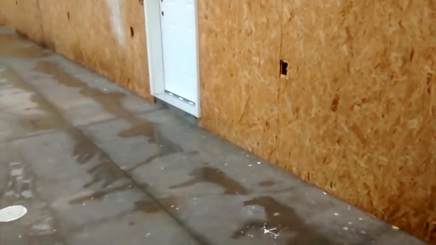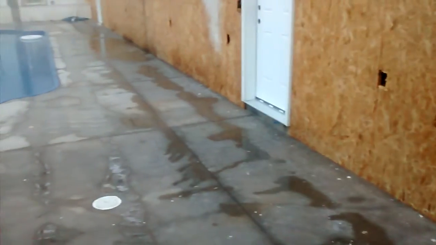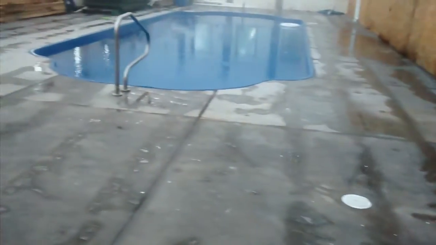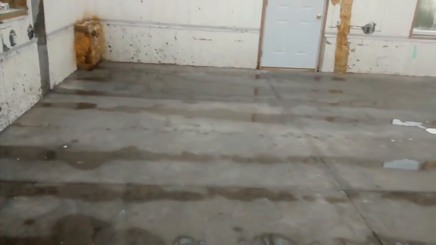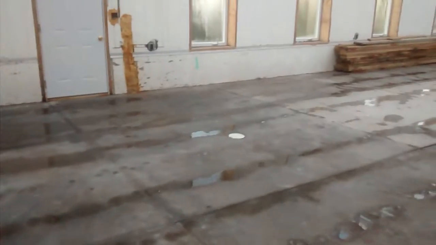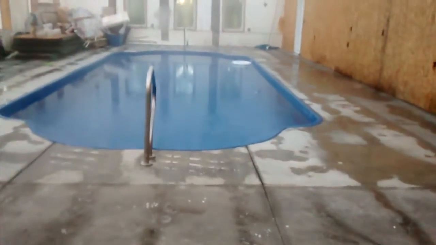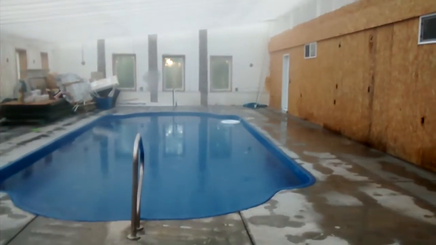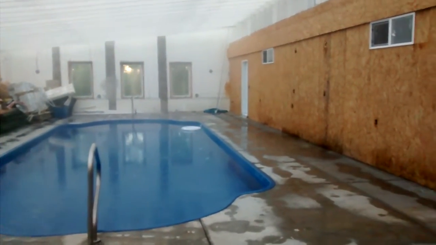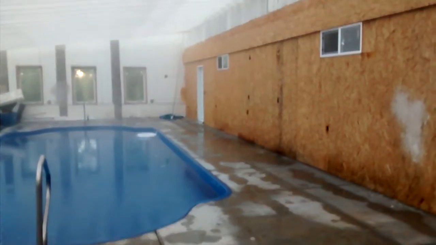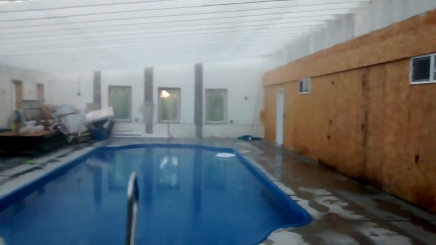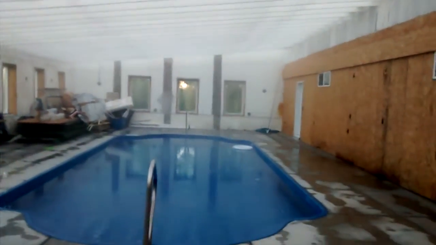Notice there are pools of water all over the floor, from water dripping down from the ceiling. You notice perhaps the camera is picking up the fog that's in here. The entire room is filled with fog.